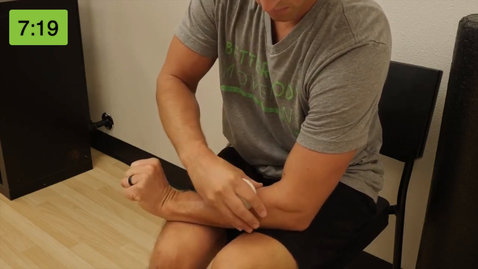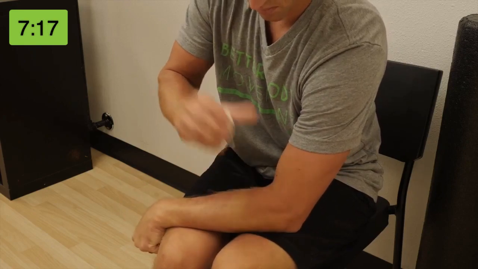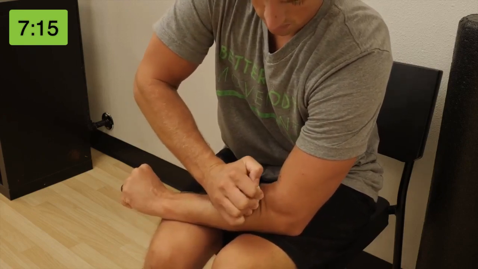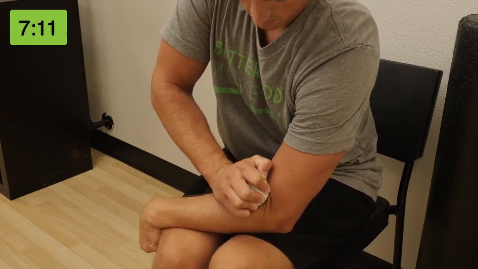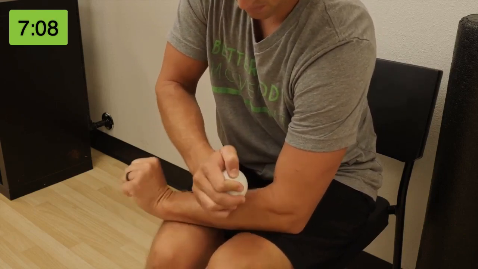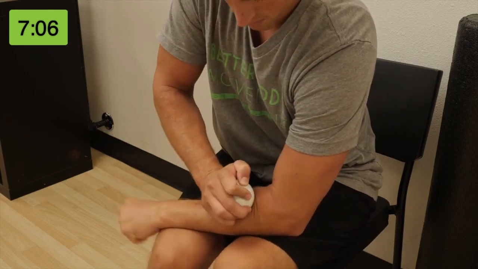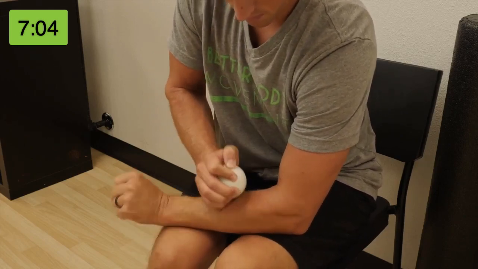Press down with the lacrosse ball and flex the wrist. Release the pressure on the lacrosse ball, returning the wrist to extension, or knuckles up. Repeat this process multiple times over the top side of the forearm in the extensors of the wrist. Do this at a brisk pace.